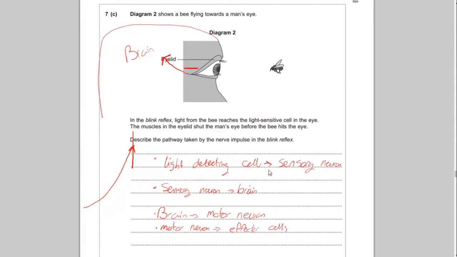Now, you could talk about the spinal cord and the relay neuron. In this case, it's not technically correct because it goes straight to the brain and then straight back again in a short loop, and that's because it's the eye. It's different to other examples that we've looked at. You wouldn't get marked down for talking about the spinal cord. In fact, you would still get the mark if you spoke about the spinal cord and the relay neuron.